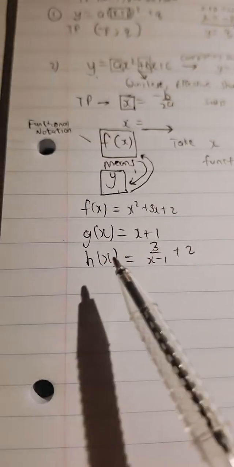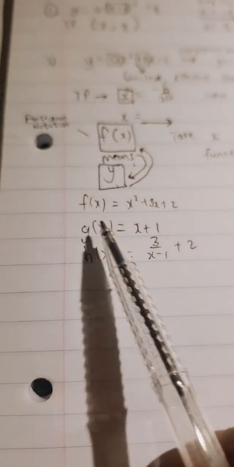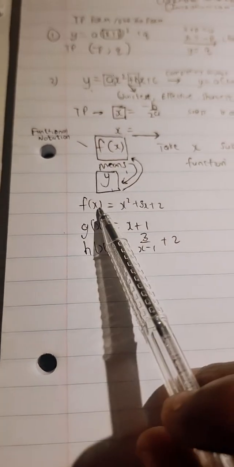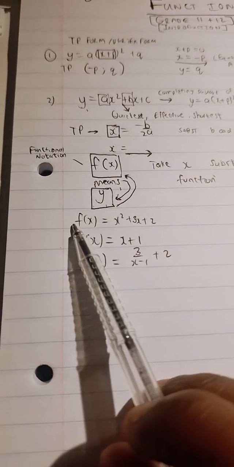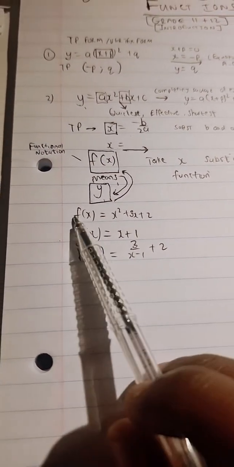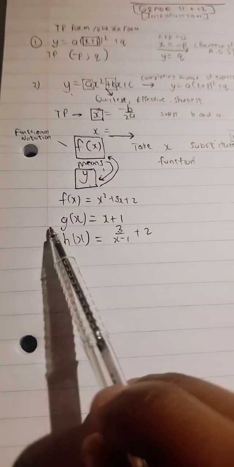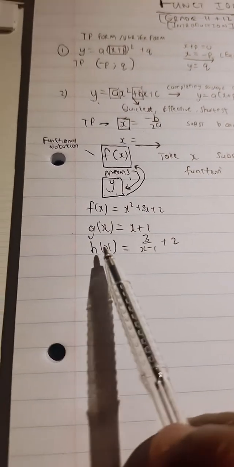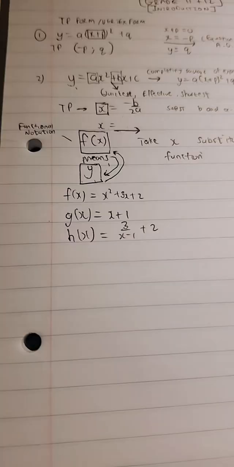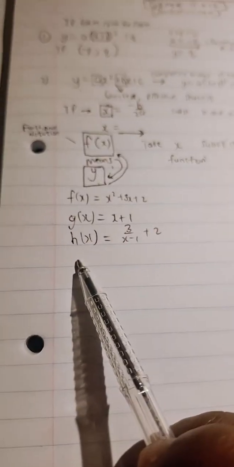The reason you will find different letters accompanying the bracket x is that these all mean y. Generally speaking, this is y is equal to x squared plus 3x plus 2. This is y is equal to x plus 1. This is y is equal to 3 over x minus 1, plus 2. All of them mean y.